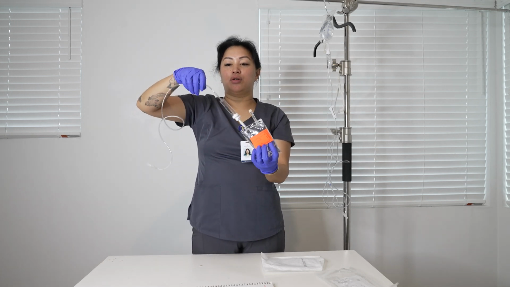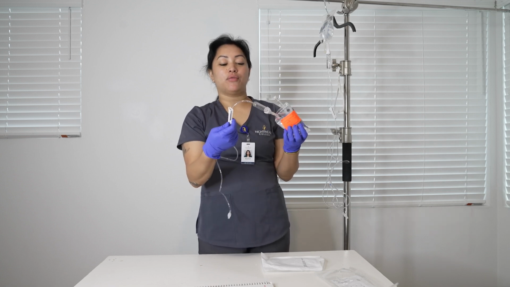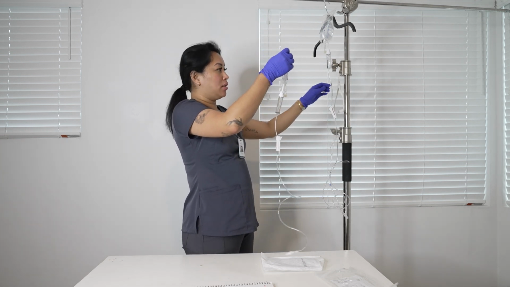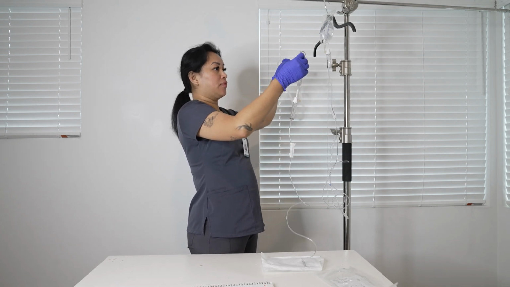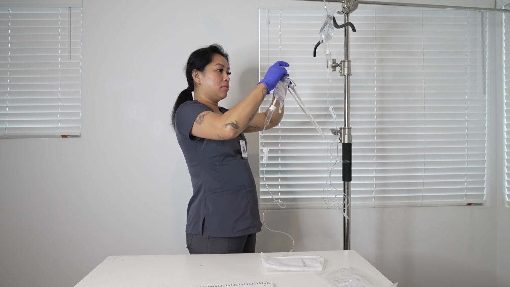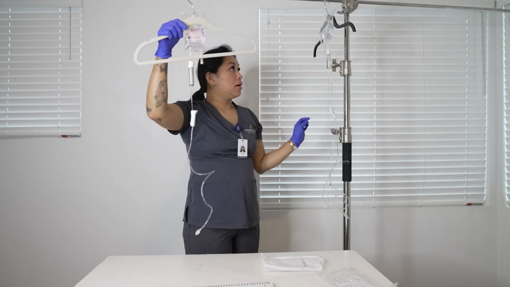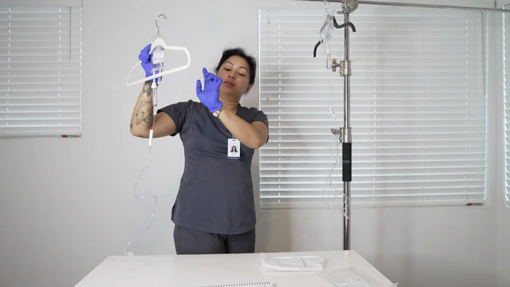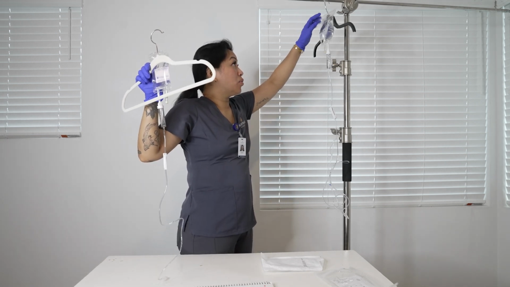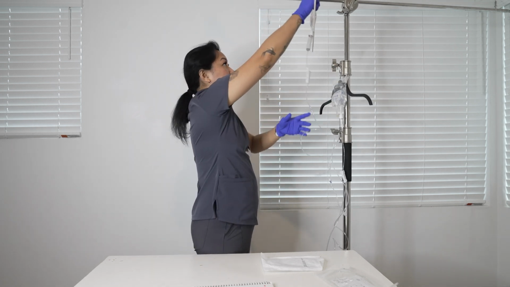Alrighty, so before we turn it over, always make sure that the roller clamp is all the way down to prevent the medication from leaking. So now that it is down, I am going to flip it over, and now I'm going to hang it. Alrighty, so since we are going to be putting the amoxicillin into the patient, I am going to lower the fluid below and I will put the medication higher.